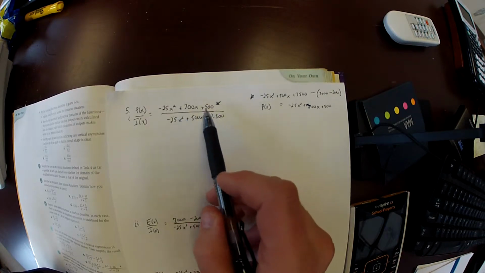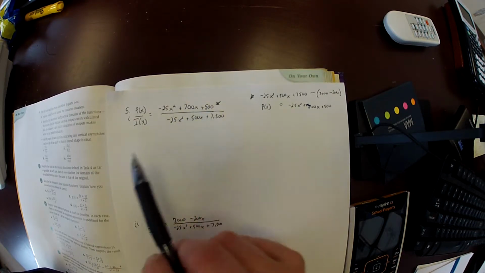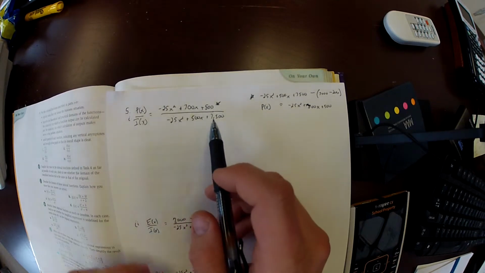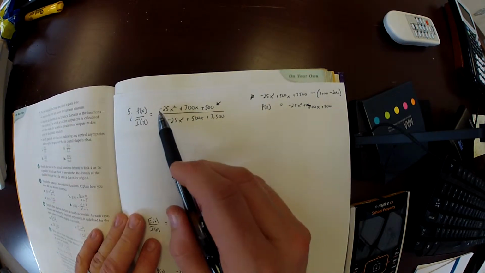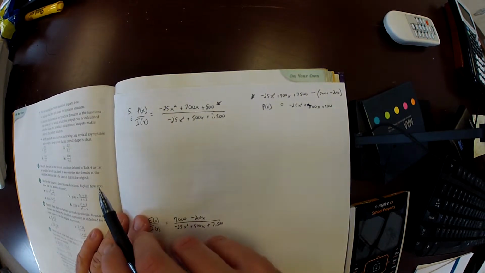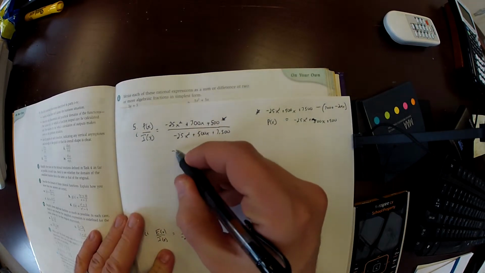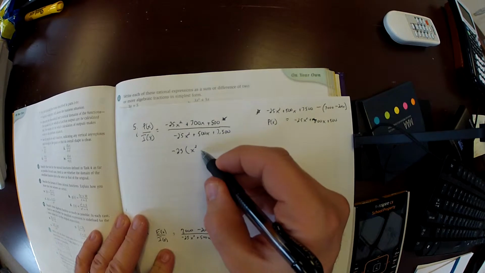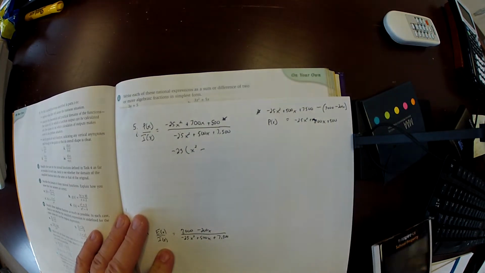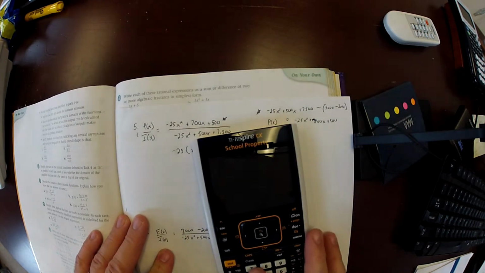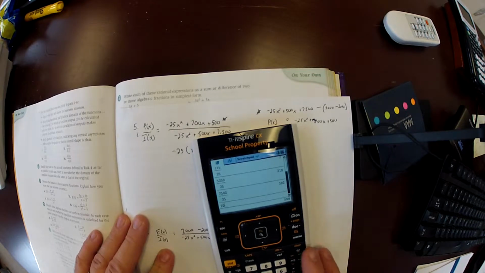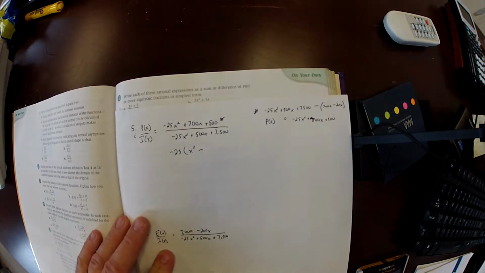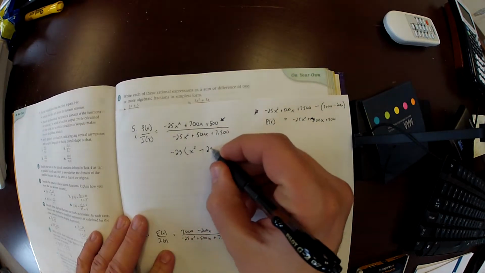One thing I might begin doing is I realize that 25 can go into every one of these expressions. So I'm going to go ahead and factor out a 25, and I might even factor out a negative 25 just to do something a little bit different this time. I'm going to factor out a negative 25 from the top. That's going to make a positive x squared, but it's going to make the second part negative. We also want to see if 25 can come out of 700, so let's check. Does 700 divided by 25 work out for us? Sure does. It's 28. So we have x squared minus 28x.